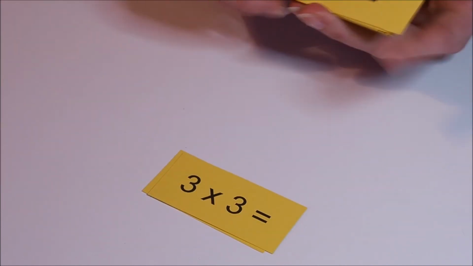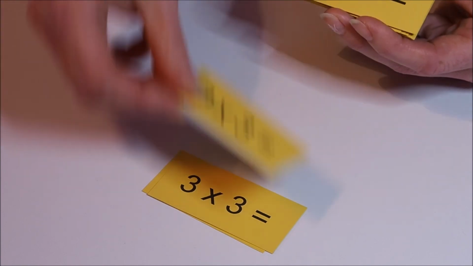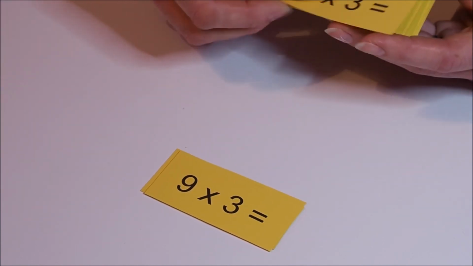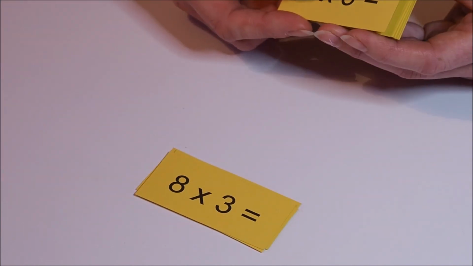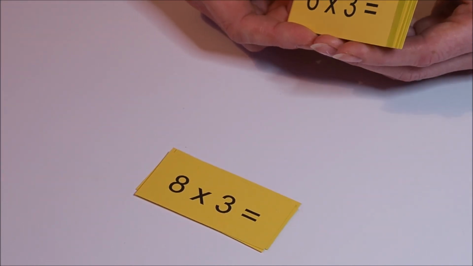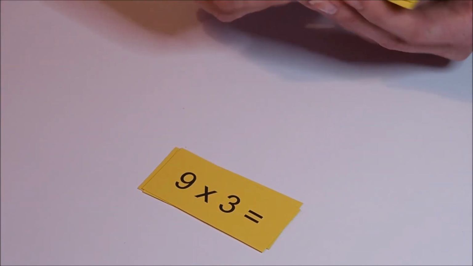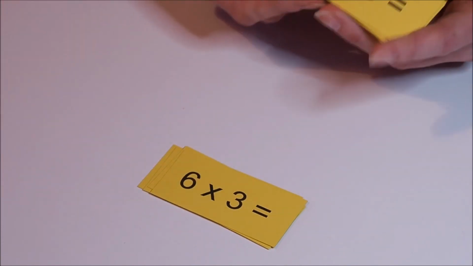3 multiplied by 3. 9. 9 times 3. 27. 8 times 3. 24. It is, well done. I'm going to put it back in again just so we still get a bit more practice with it. 6 times 3. Because the cards all have the answers on the back, after a short time pupils should be able to work independently with them to practice their tables.